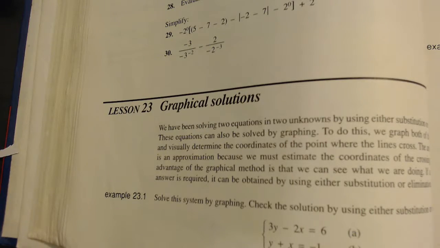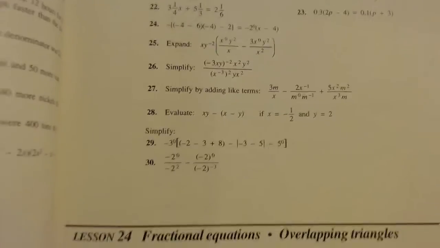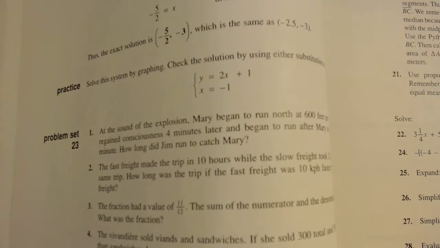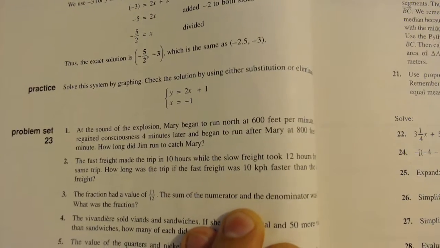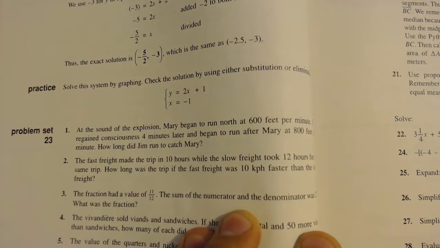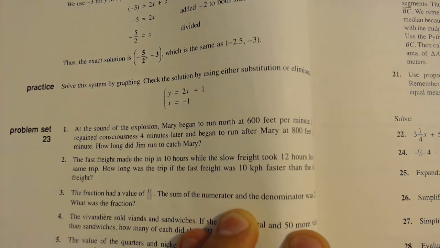Algebra 2, Lesson 23, Graphical Solutions. So these are going to test your artwork skills. We'll be going to the practice right before the lesson. It tells us to solve this system by graphing and check the solution by using substitution or elimination. Quick tip, substitution is the fastest way to check the solution. I wouldn't try elimination.